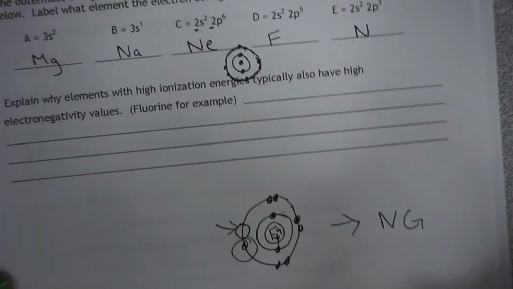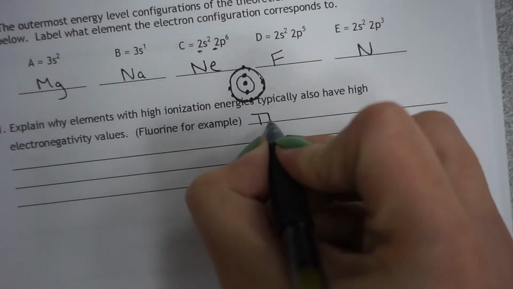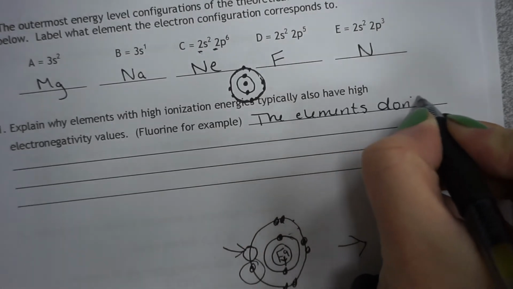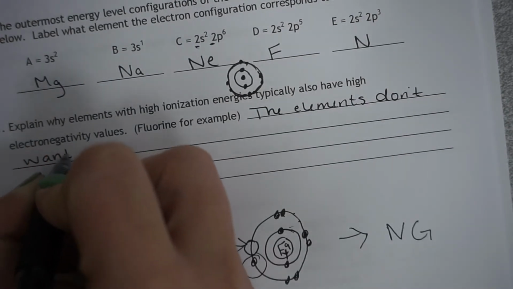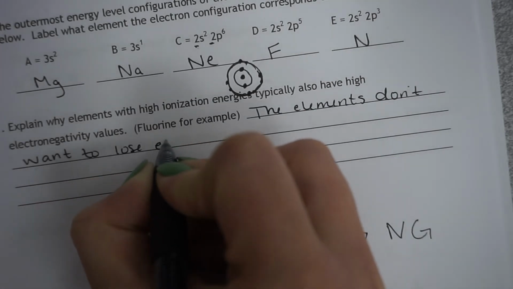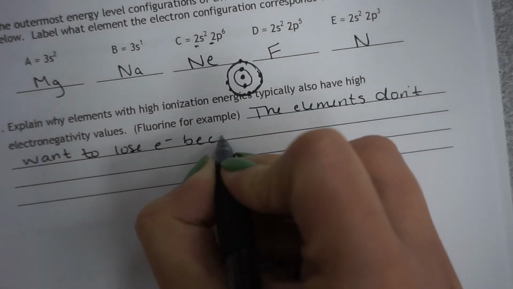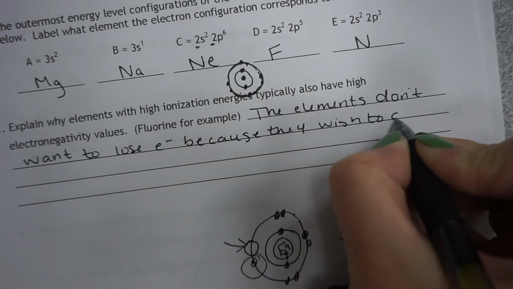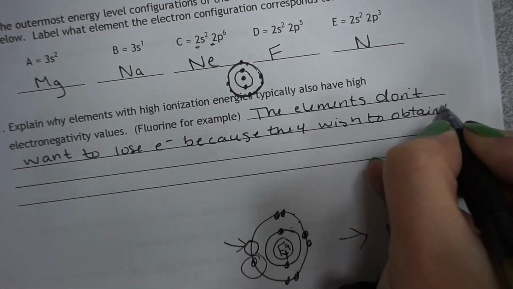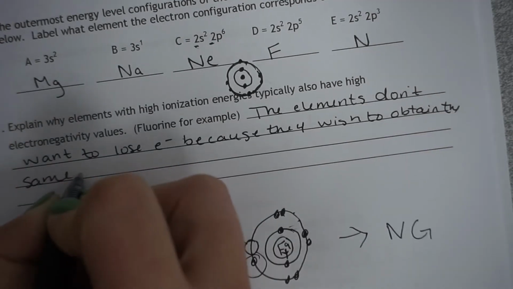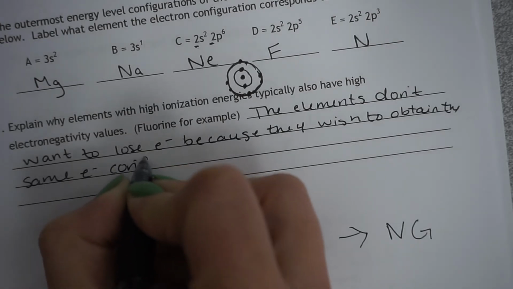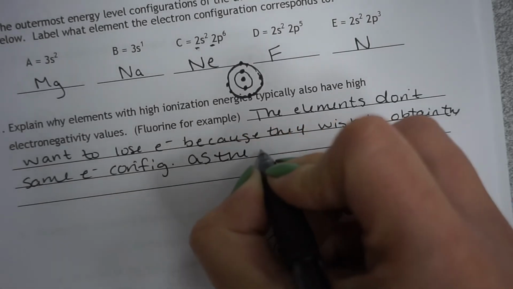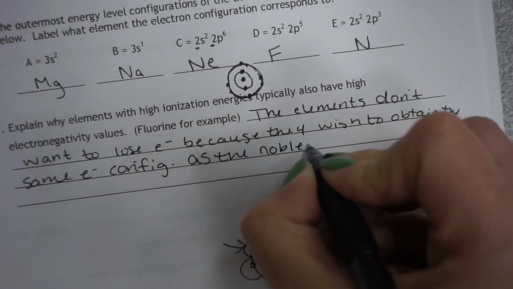So basically, these elements don't want to lose electrons. I'll go ahead and write it for you. These elements don't want to lose electrons because they wish to obtain the same electron config, just to shorten it, as the noble gases.